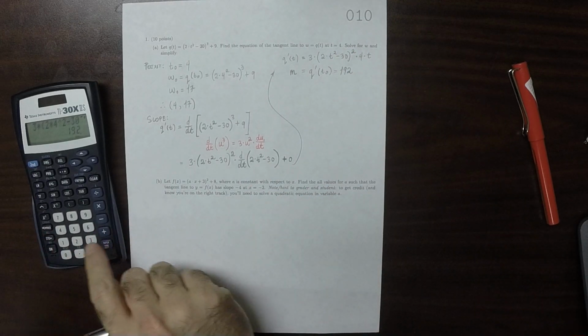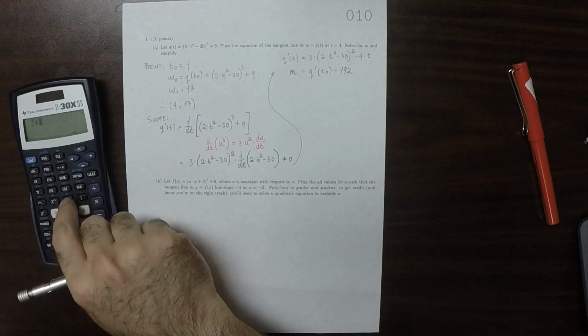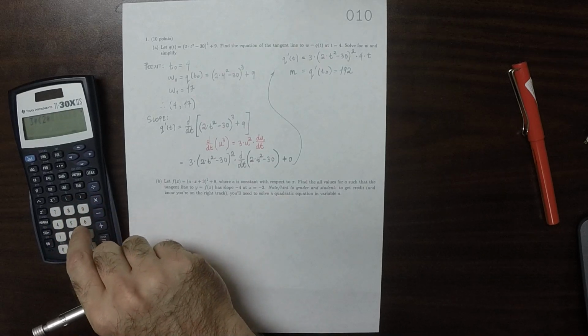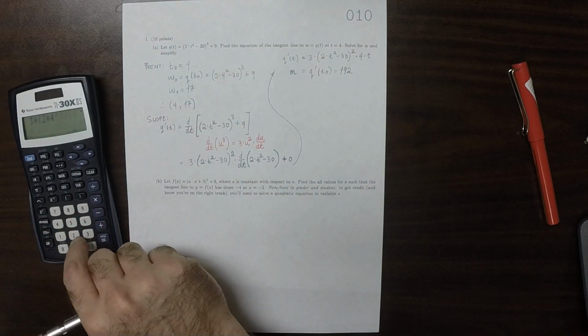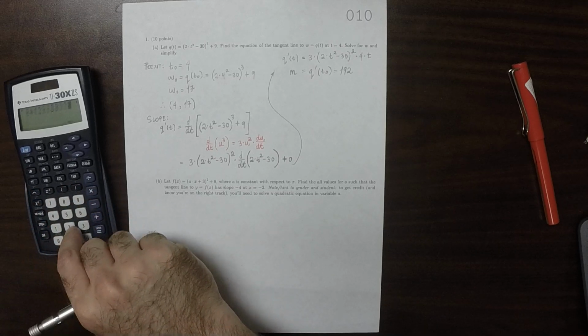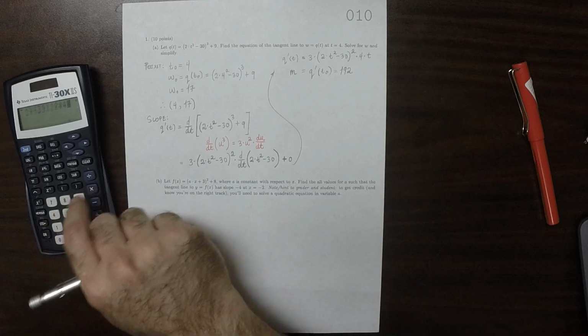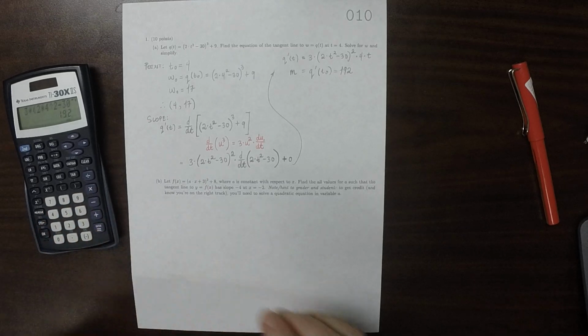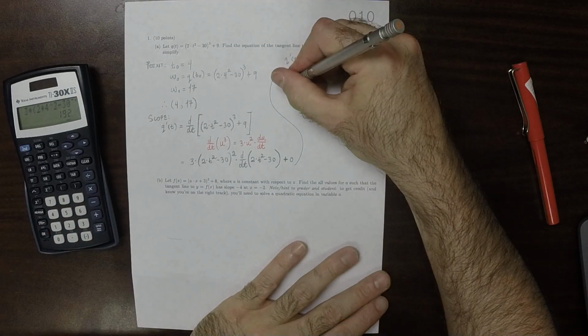Double check that. So 3 times 2 times 4 squared minus 30, in parentheses, square that, times 4 times 4. 192. Good.